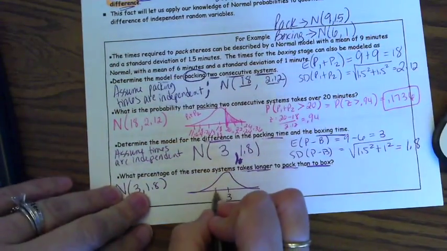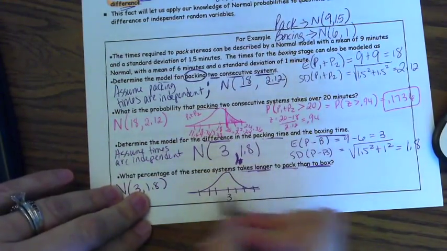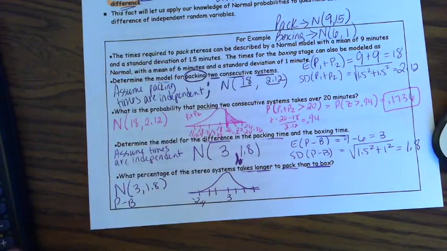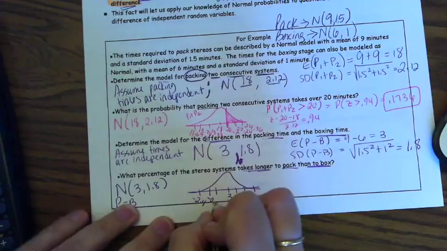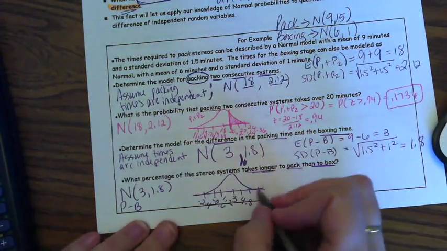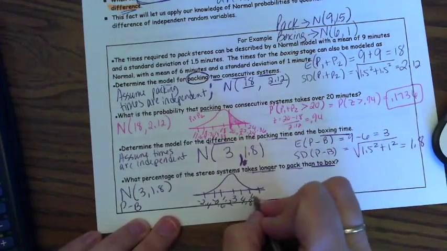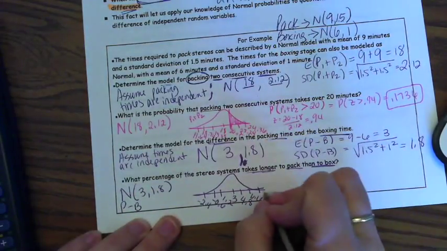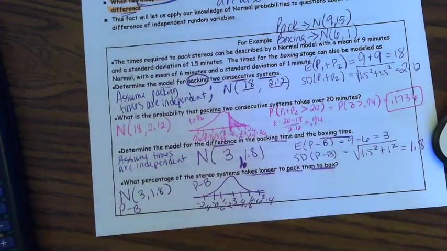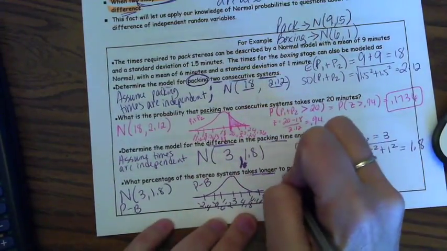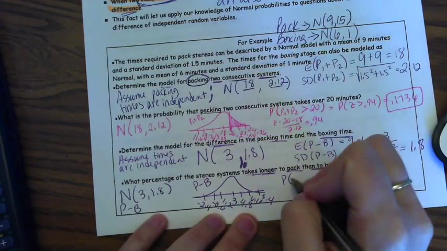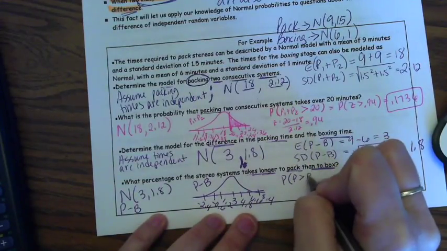So the difference in the times, packing minus boxing, should follow these values. All right, so this represents packing minus boxing. They want to know what percentage or what probability takes longer to pack than box. So packing is greater than boxing.